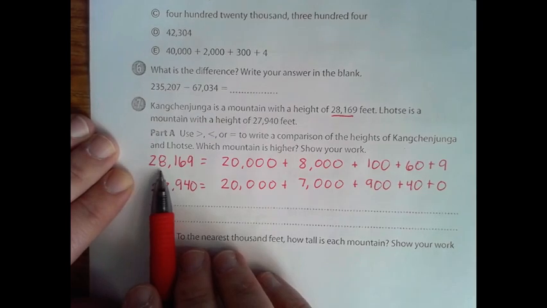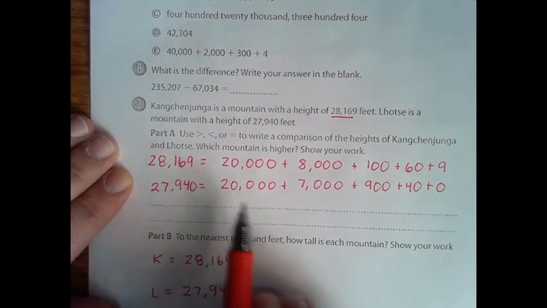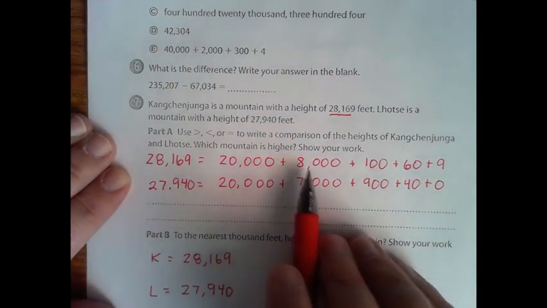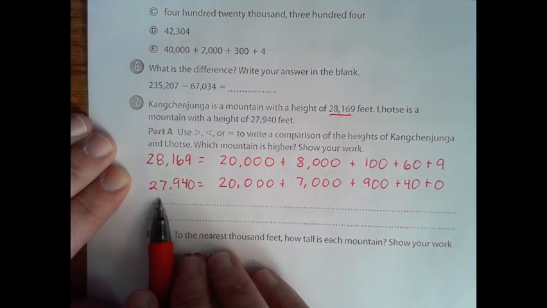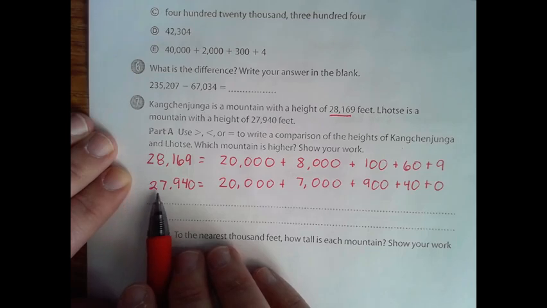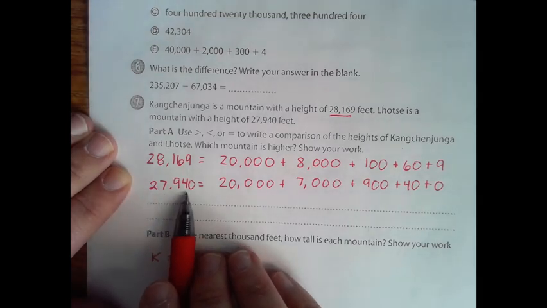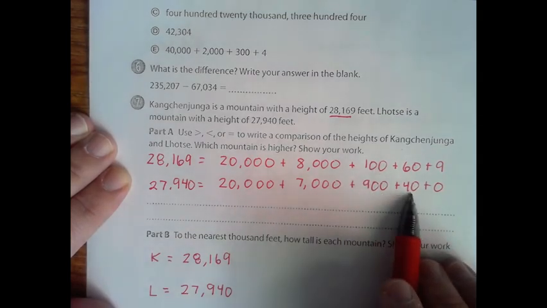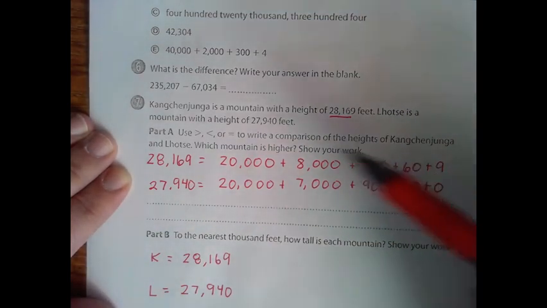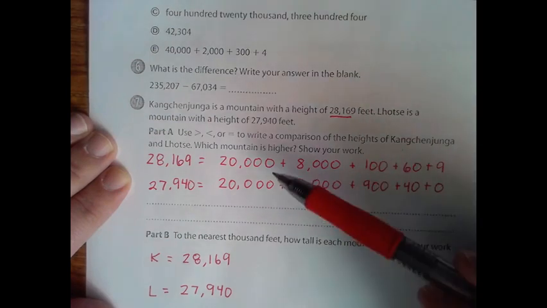So I took 28,169 and I broke it apart. So 20,000 plus 8,000 plus 100 plus 60 plus 9. And I did the same here with the second mountain, which is 27,940. So 20,000 plus 7,000 plus 900 plus 40 plus 0. So now you can go through your expanded form and take a look at the values.